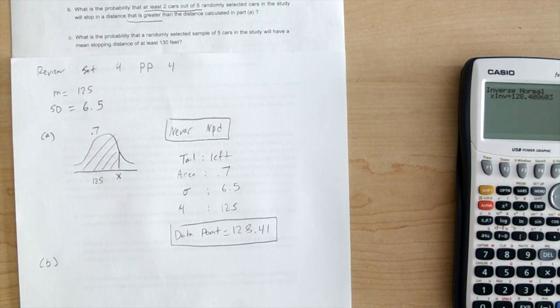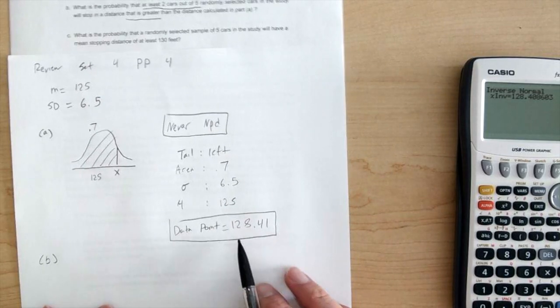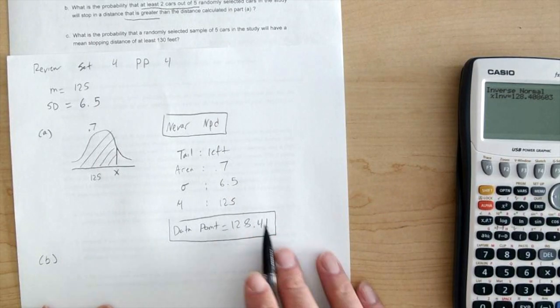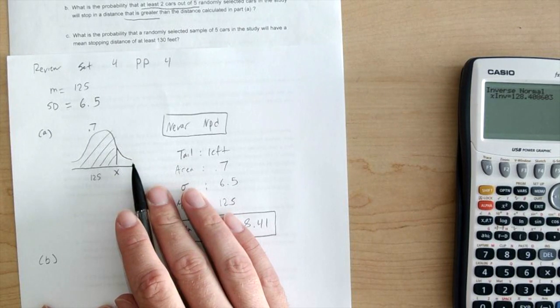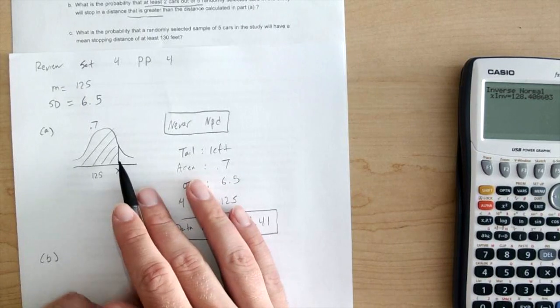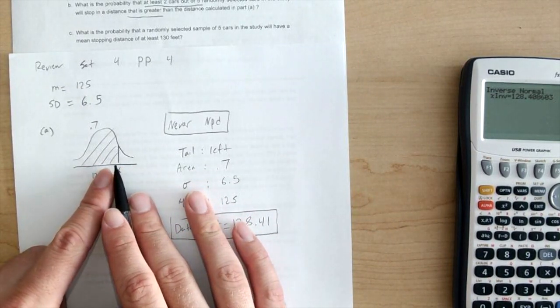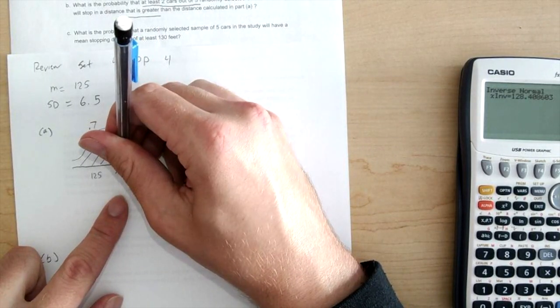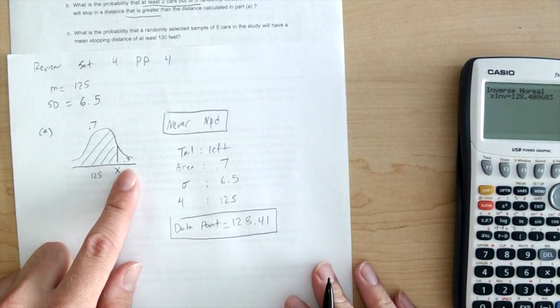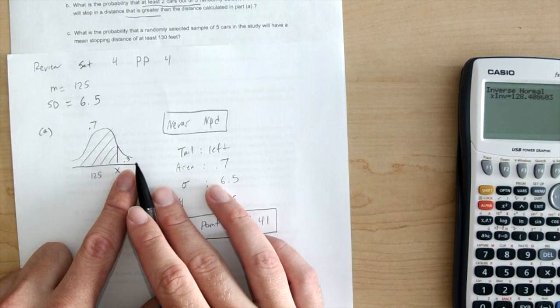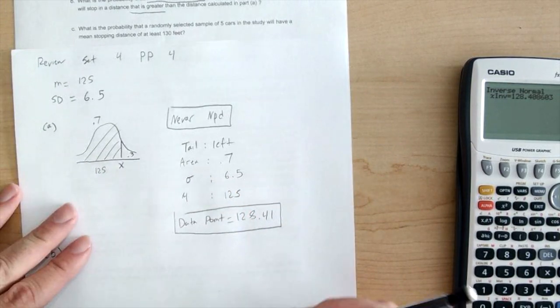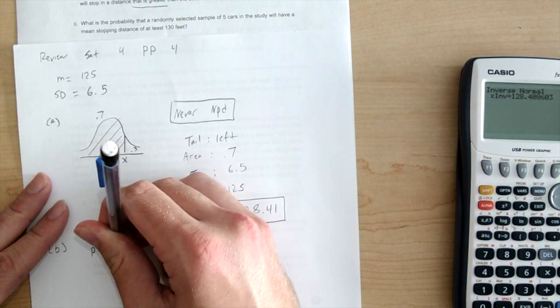Okay, so if it says will stop in a distance that is greater than the distance calculated in part A, what was the distance calculated in part A? That was 128.4. Okay, so we want to figure out the percent that stopped greater than this. Okay, and all you need to think is it already told us that 0.7 was the percent of data below that point. So what is this percent? That'll be the opposite, or 30%. So in part A, the distance calculated was 128, and 30% of cars are at a distance higher than that. So when we solve this, P is going to be equal to 0.3.